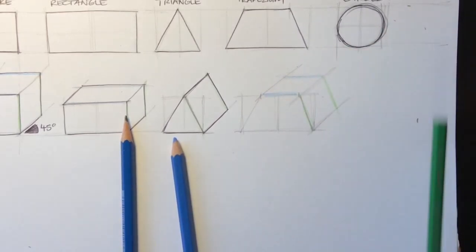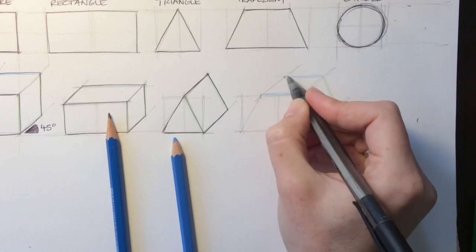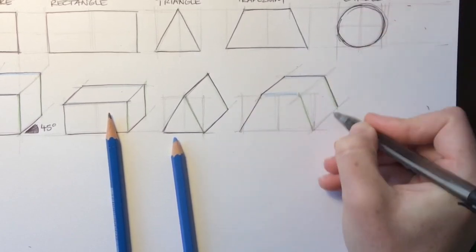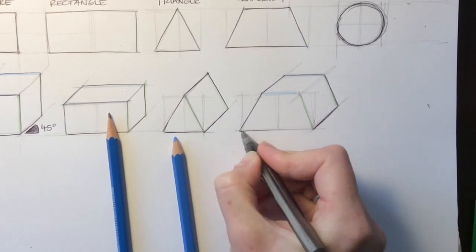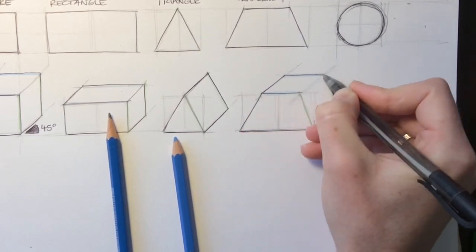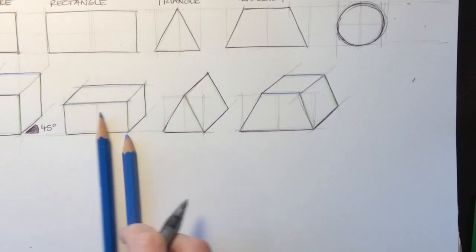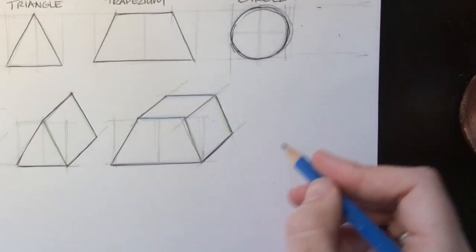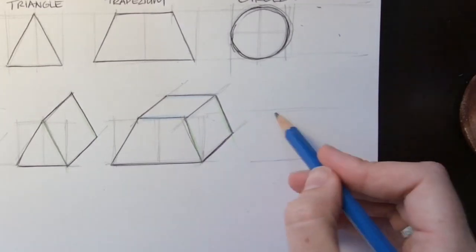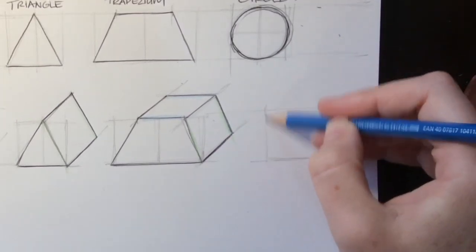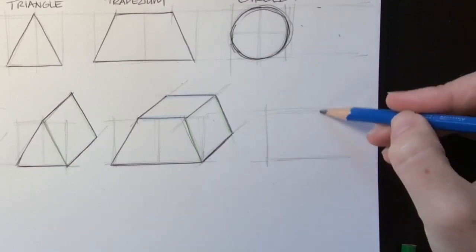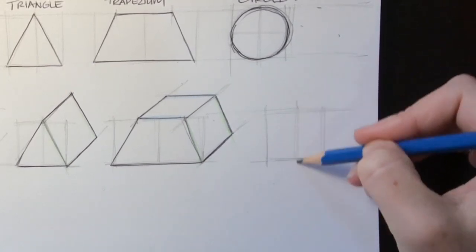Okay, so parallel lines is a key thing once you start to get angled forms like this trapezoid, or triangular prism. My internal edges are a little bit lighter than the outside, and once we get to this circular form, it's really important to establish the circle first. So set out your square and get even the square correct.